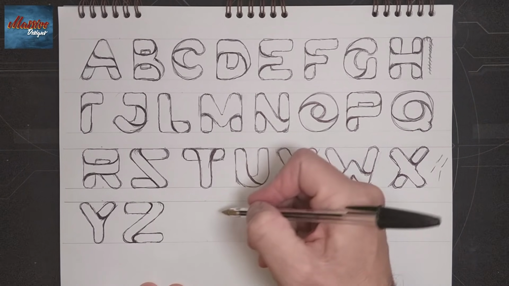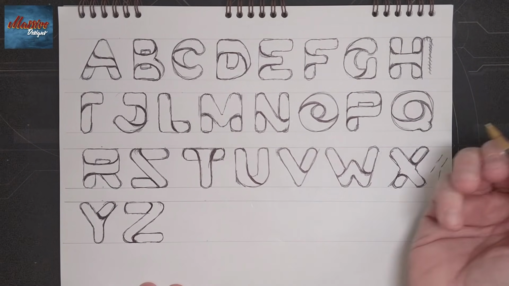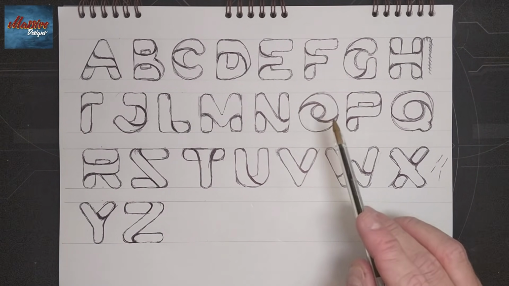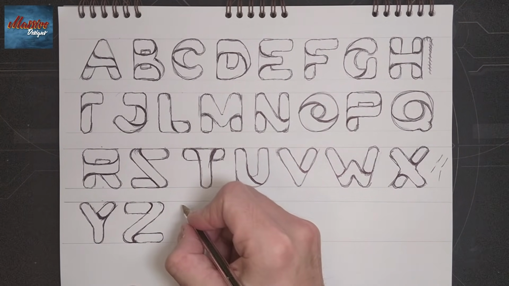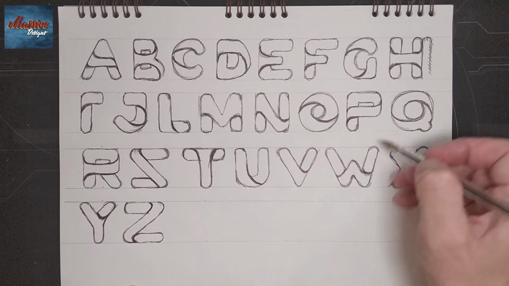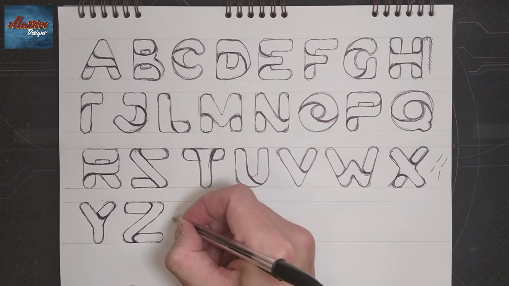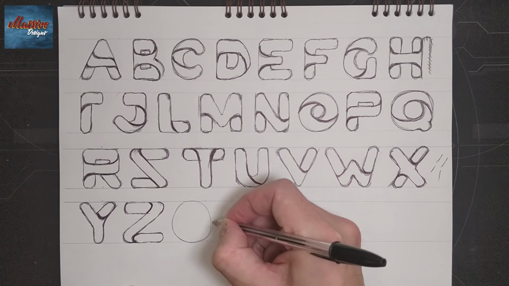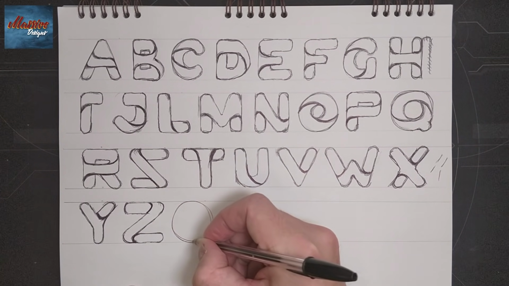Okay, so for the 0, we can change a bit the iris effect, because after all it's just another ball shape, no? So if we draw it something like this, okay.